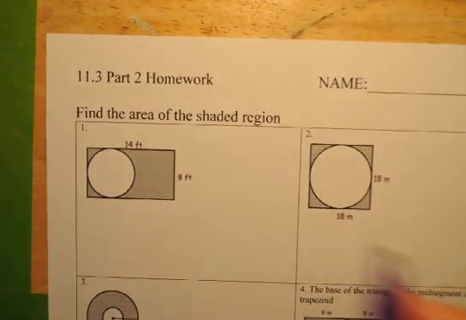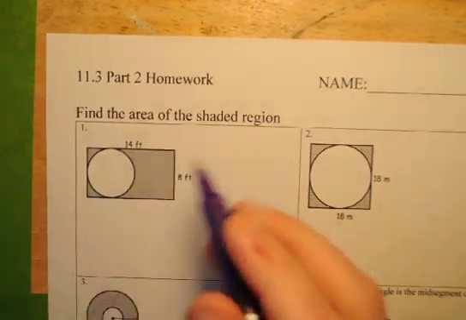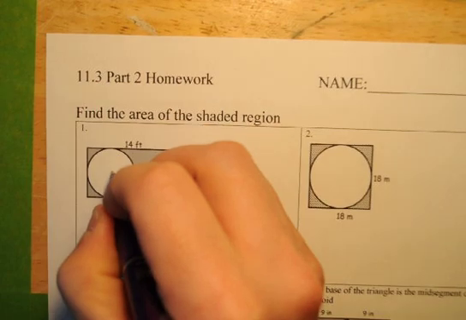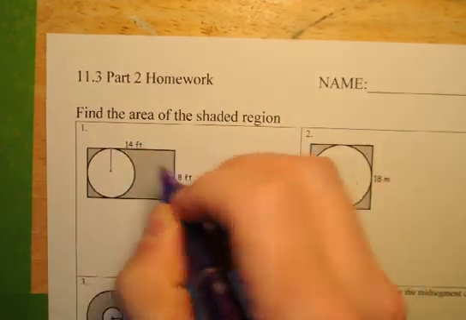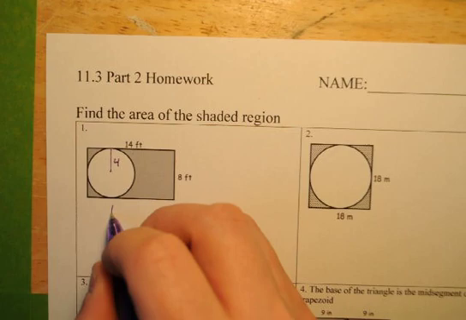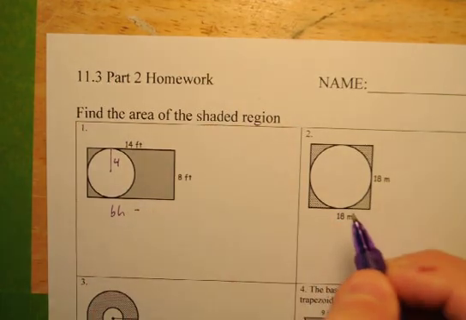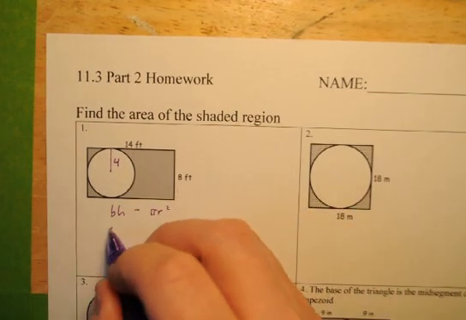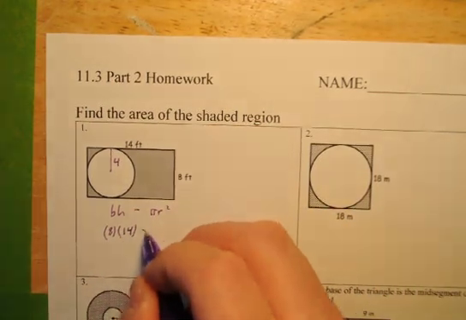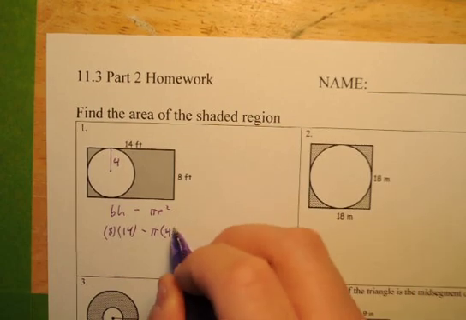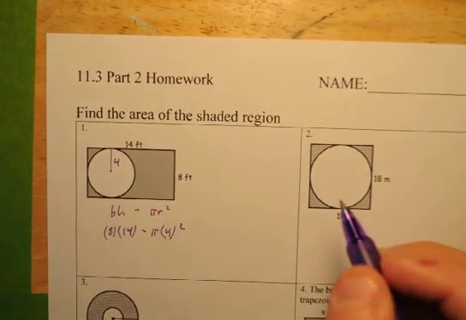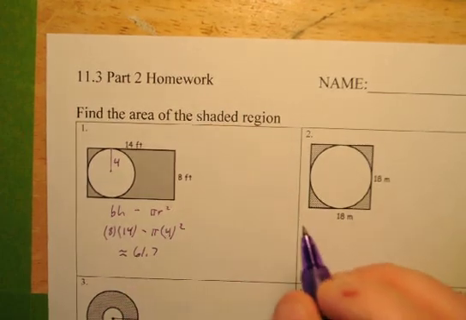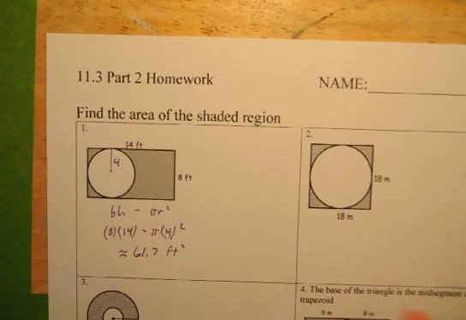Alright, so here we have a rectangle minus a circle, and the circle has a radius of 4. So that would be base times height for the rectangle minus pi r squared for the circle. So that's an 8 by 14 minus pi 4 squared, and I believe you get 61.7 feet squared for that one.